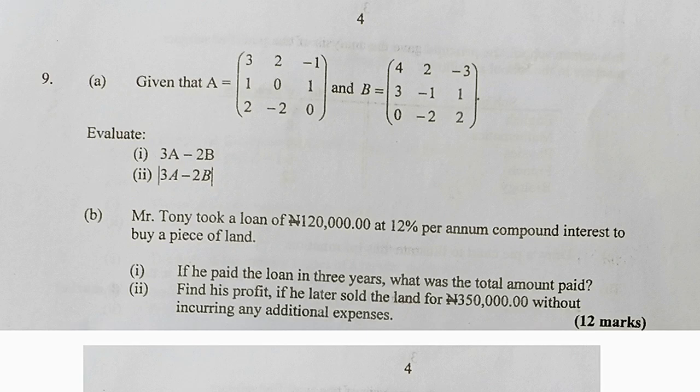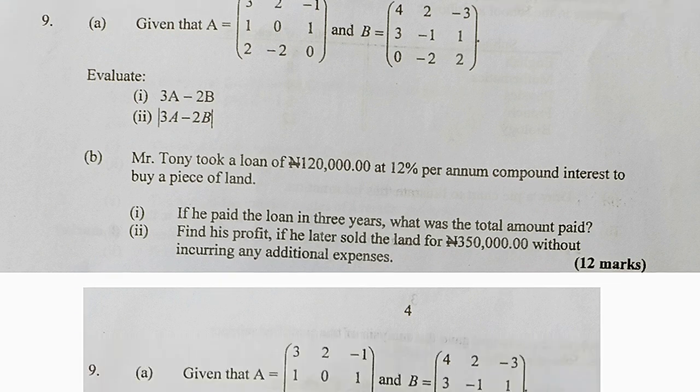Question number 9a. We are given two square matrices A and B. They are 3 by 3 matrices. Roman 1, we are asked to evaluate 3 multiplied by matrix A minus 2 multiplied by matrix B. And Roman 2 of A part, we are asked to find the determinant of 3A minus 2B. All right, let's get started with this one first before we come back to B.